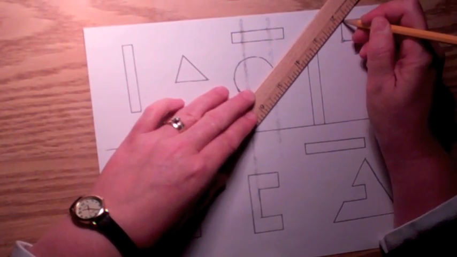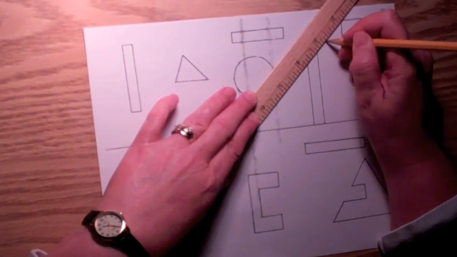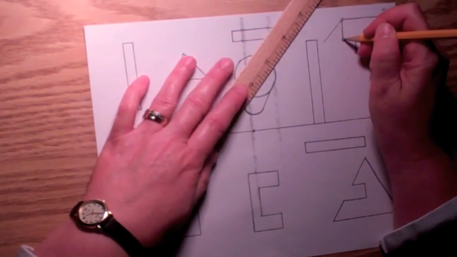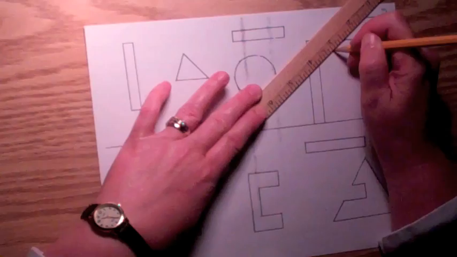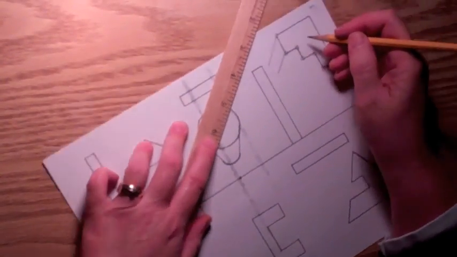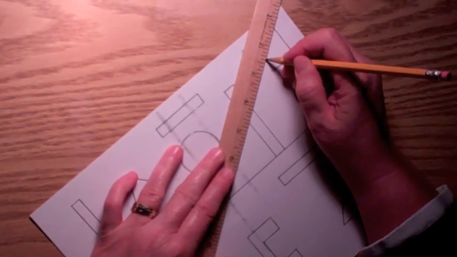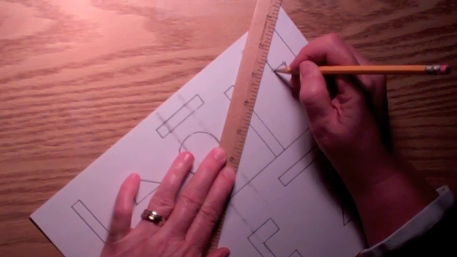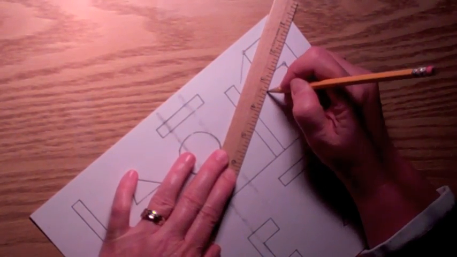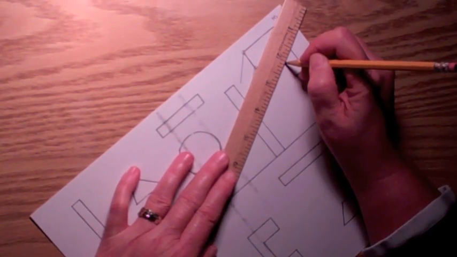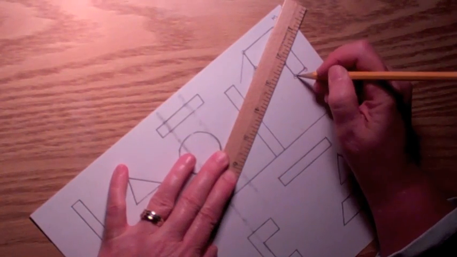Now I'll tell you what happens a lot of times: my students will use the vanishing point for the first 2 or 3 corners, and then they forget about it and they just start drawing lines and they don't use their vanishing point. But you need to use it every time.